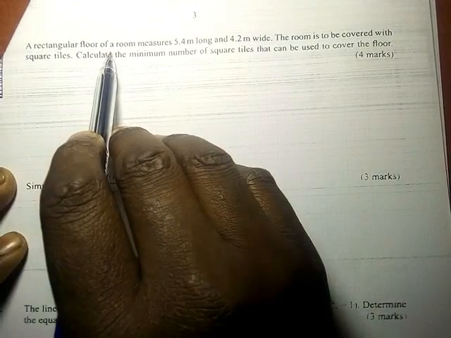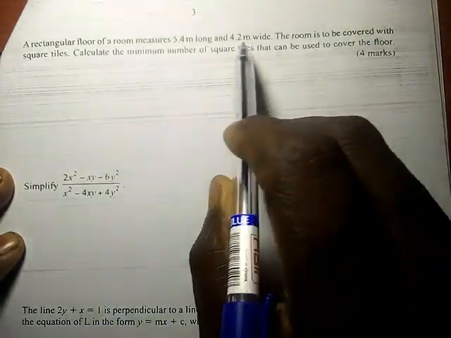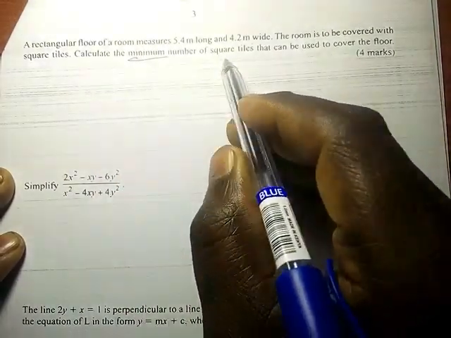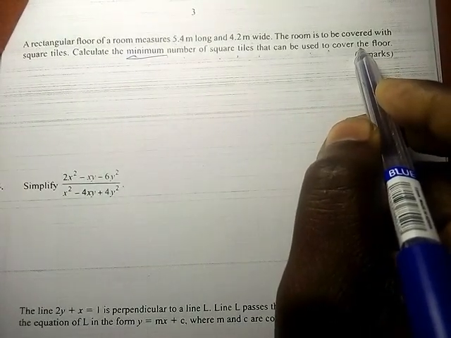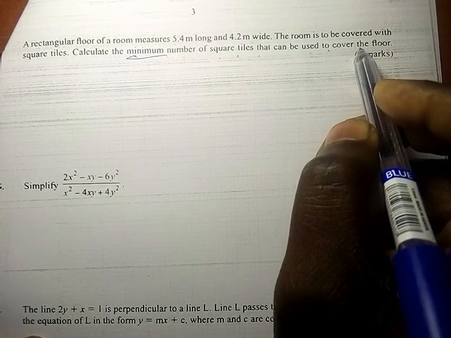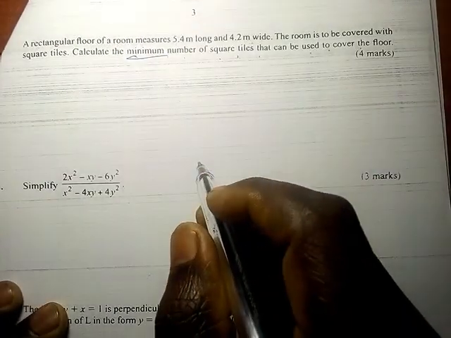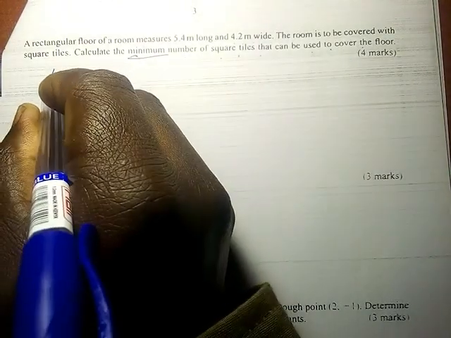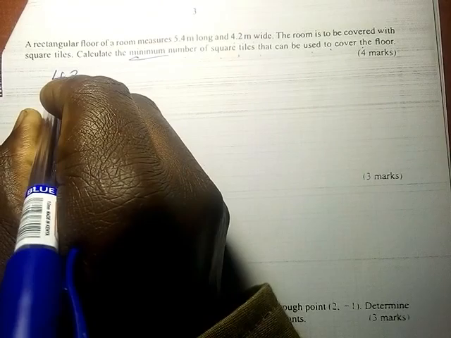A rectangular floor of a room measuring this long and this wide is to be covered with square tiles. Calculate the minimum number of square tiles that can be used to cover the floor. So we are looking for the minimum number of tiles. First, let us get the factors. 4.2, let us use 42. You can assume that one is in millimeters, and then 54.